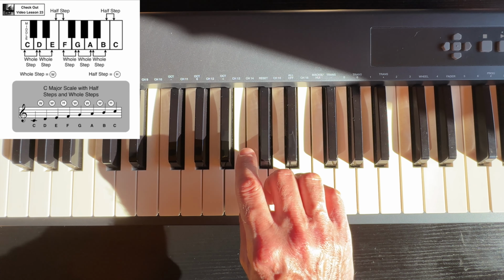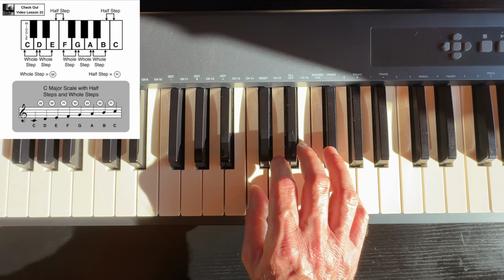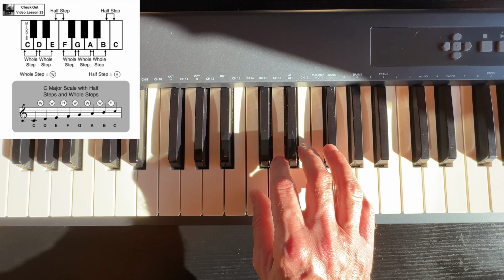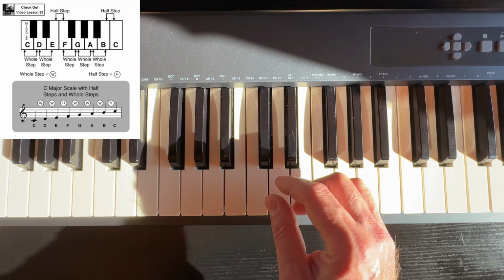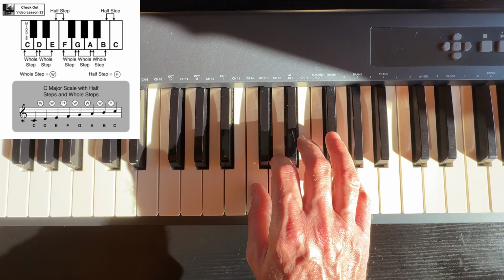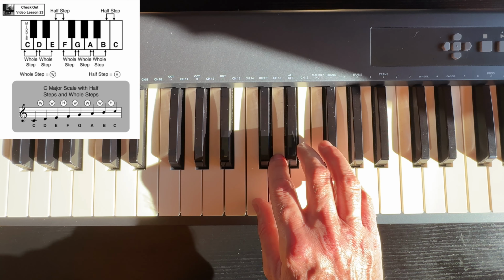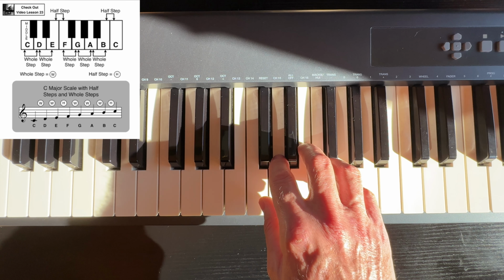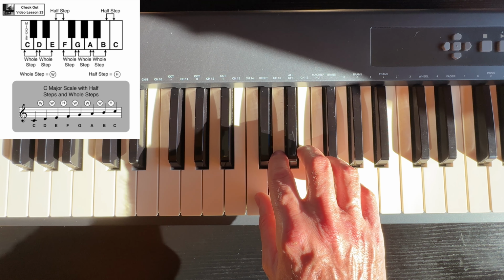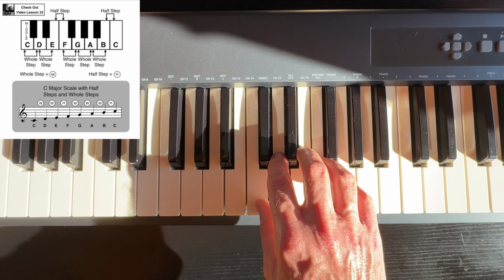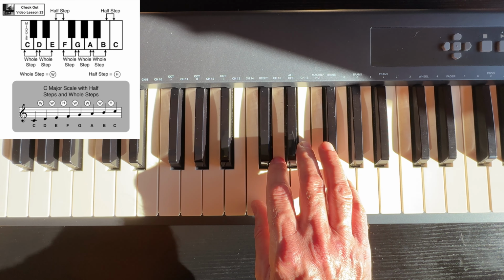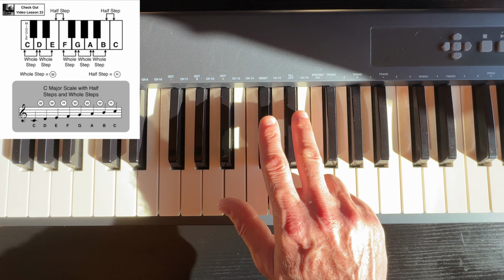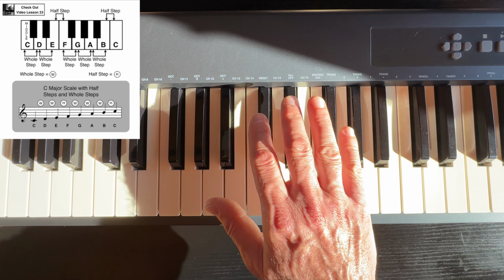It's true going up in this direction from C to D, that's a whole step, and also going down from D to C, that's a whole step. So the major scale is composed of groups of whole steps and half steps. And this pattern of groupings of whole steps and half steps is always the same, regardless of the major scale. It's the same for a C major scale, a B major scale, an A major scale, a D major scale, an E major scale, etc.